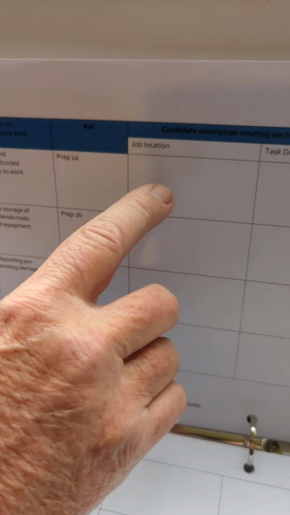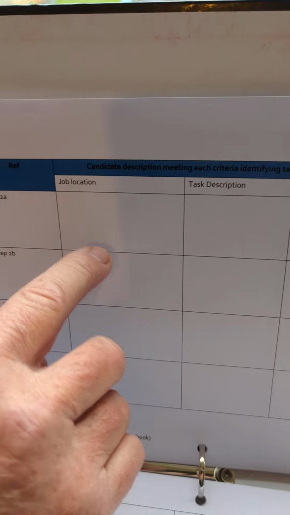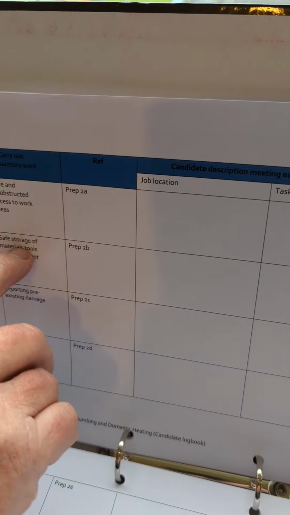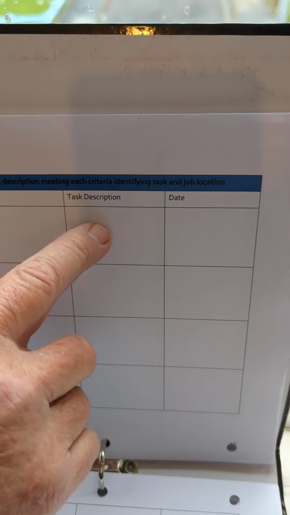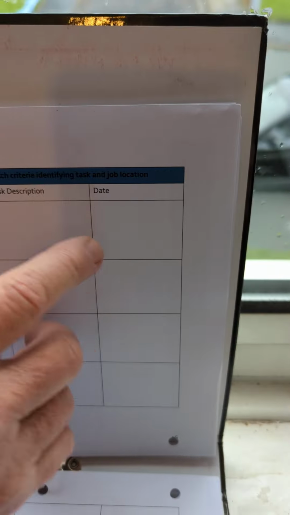And that's it. And whichever job location they've done it at, it might be the same job, but as long as they've covered these, and what the task description was and the date they did it, that covers all of 2.4.